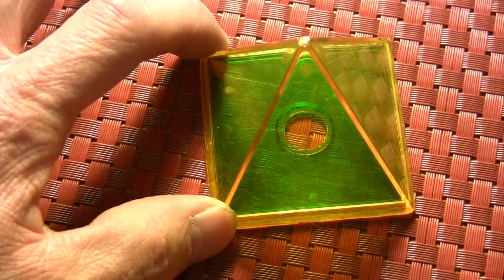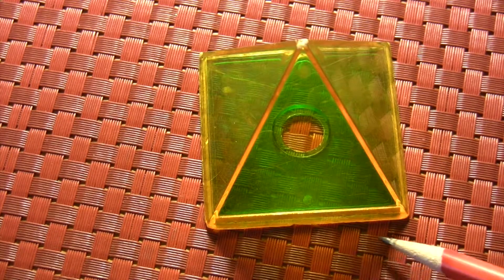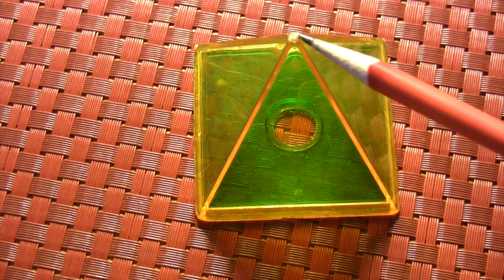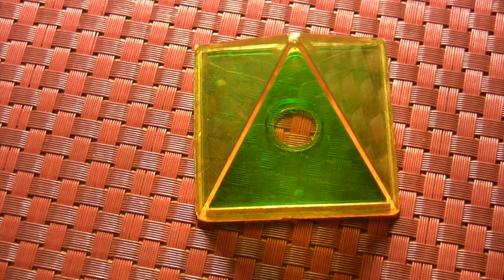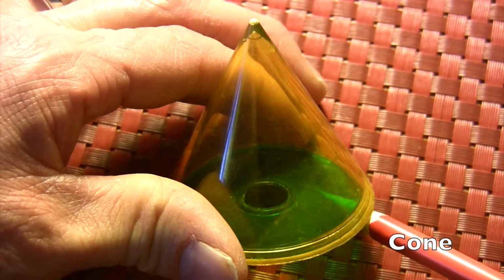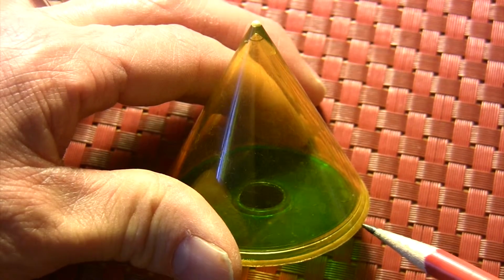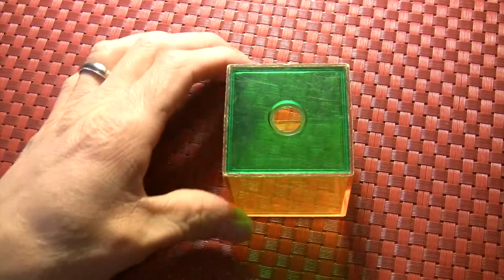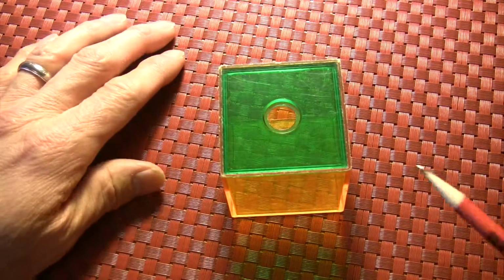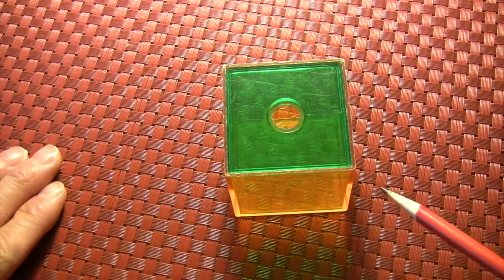We have 5 faces in our square-based pyramid. We have 8 edges, 4 along the bottom and 4 along the side. And we have 5 vertices, 1 here on top and vertices along the corners of our square. This is our cone. The cone has 1 face on the bottom, 1 curved surface, 1 edge, and 1 vertex. This is our cube. It has 6 congruent faces. The dice in a board game takes the shape of a cube.